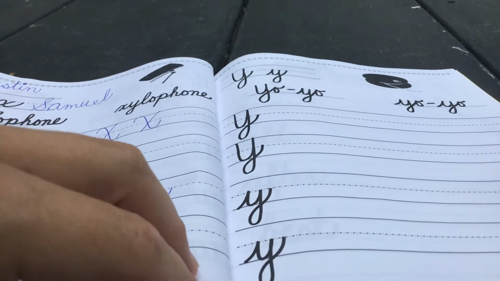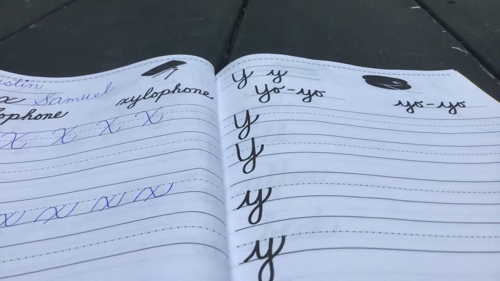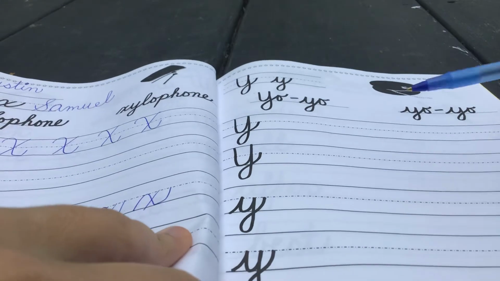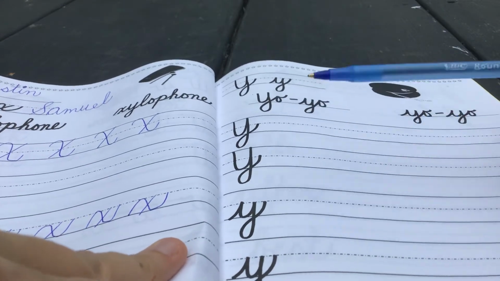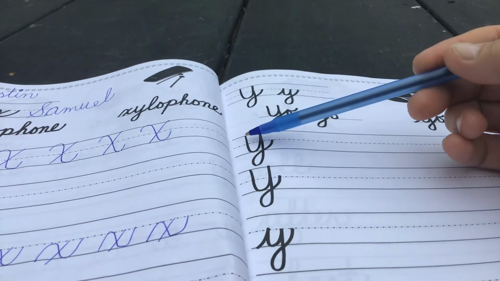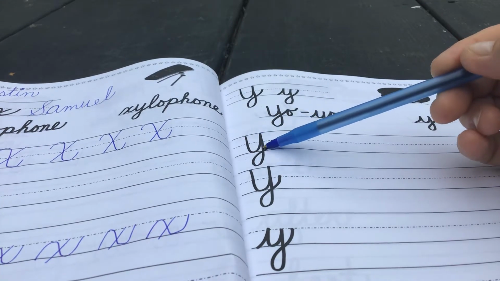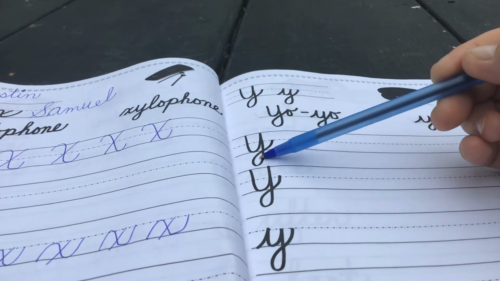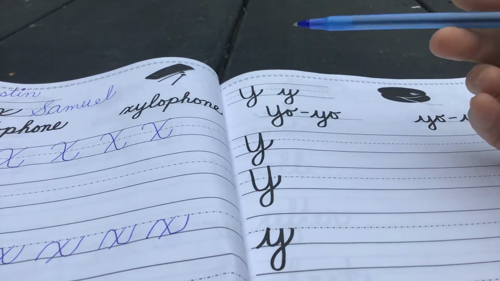So capital letter Y and lowercase letter y are pretty similar, right? They look kind of the same except the capital Y is bigger than the lowercase y. So capital Y kind of starts out like a U, right? So it starts up at the top and it goes down and up, and then it goes back in the basement. It makes a loop and it comes back around.